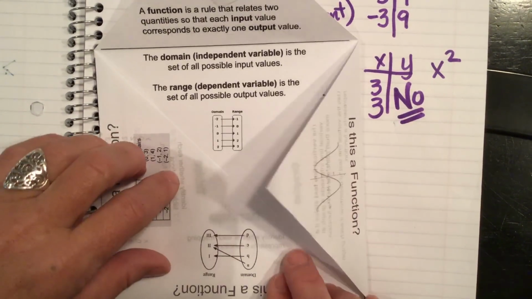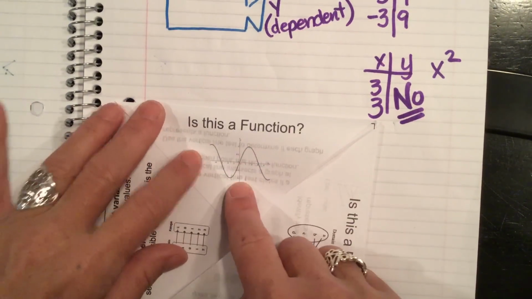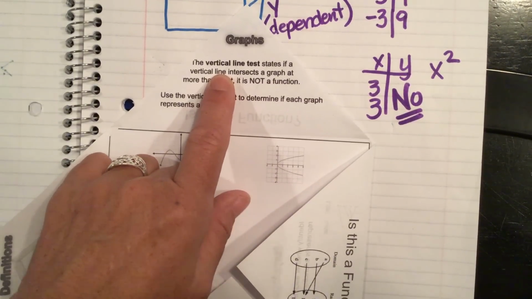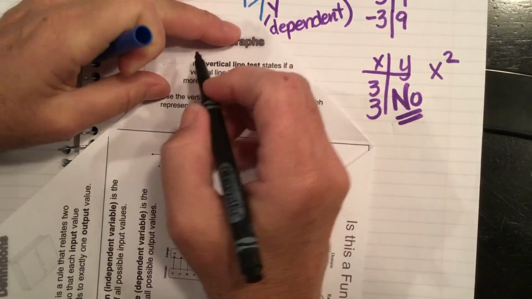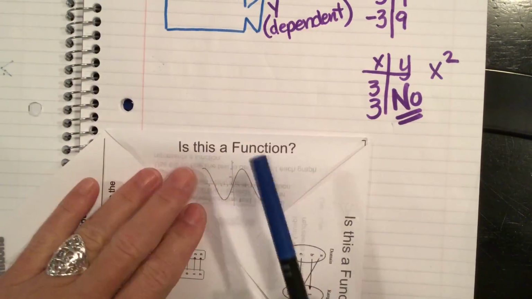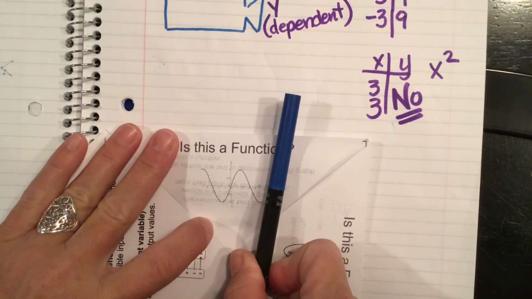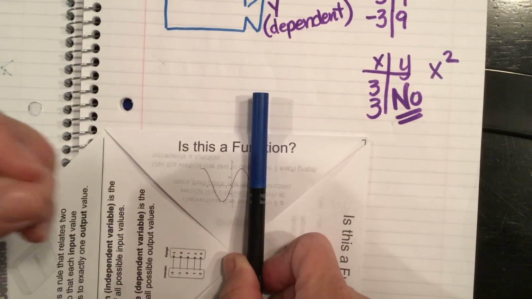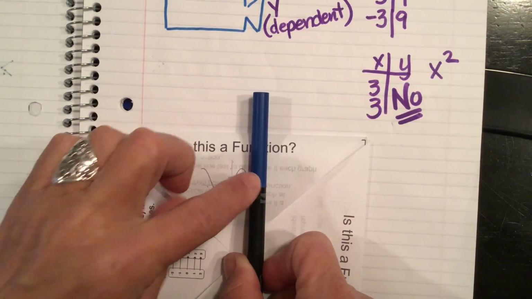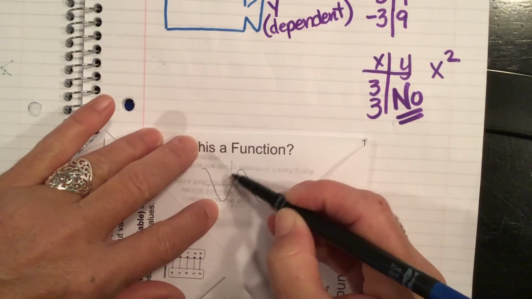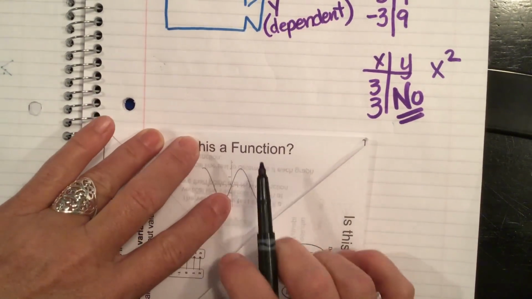So we have 3 different types. One is a graph. Okay? The way that we test to see if this is a function or not is called the vertical line test. All that means, think about it, a vertical line, and we're just going to move from the right to the left. And if your line hits a point on any graph more than once, it is not a function, okay? Because that means that there would be 2 y's for one x. Let's pretend that the graph was a circle, okay? It would hit in 2 spots.